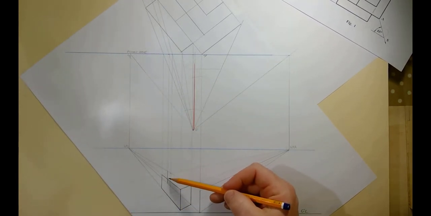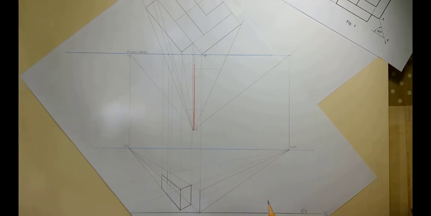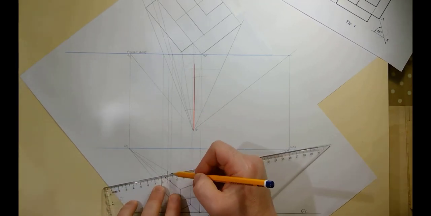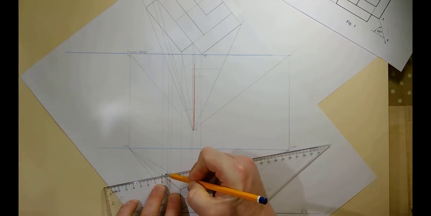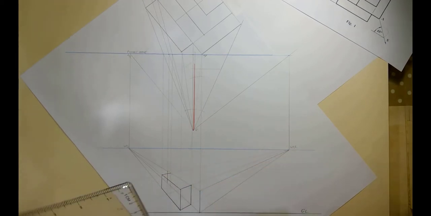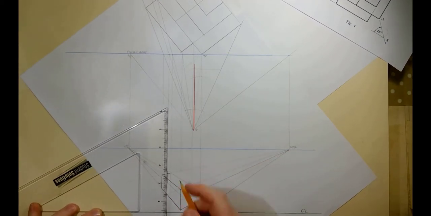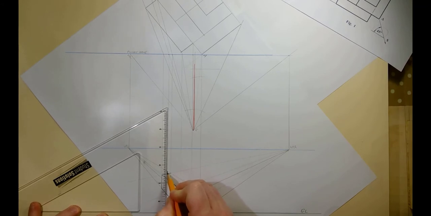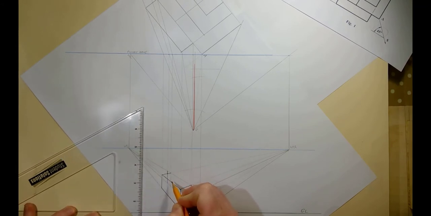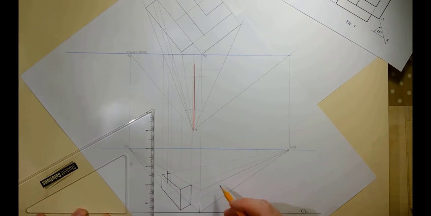Okay, so you can see now that back corner is going to be more or less completely covered by this rectangular section coming out the front. We'll see a little bit of the back corner, but only that bit that's left extruding out over the top of that there. So the rest of it, this here, is not actually going to be seen.